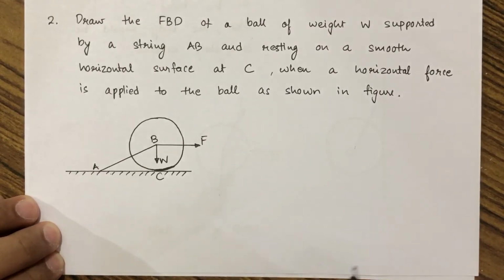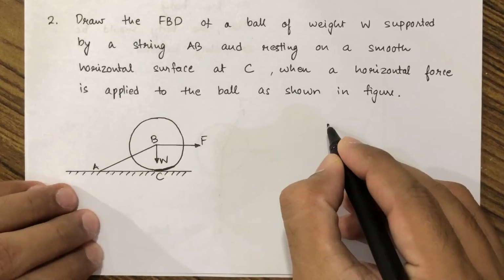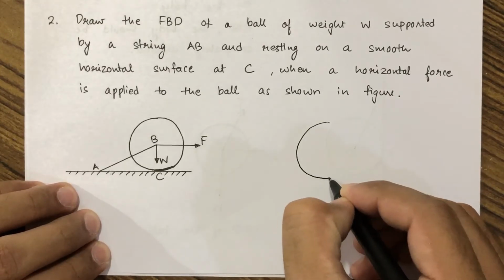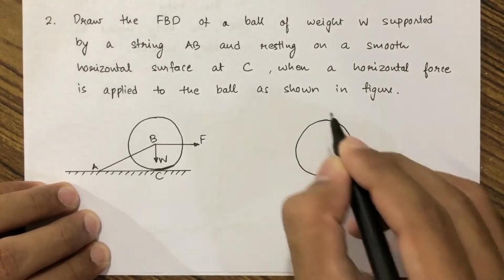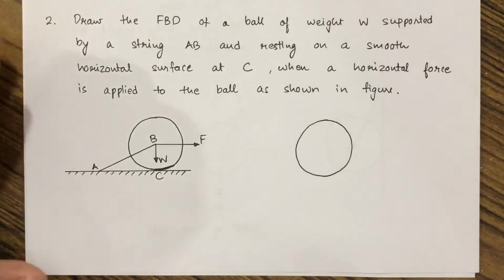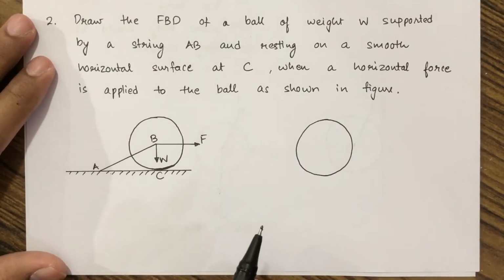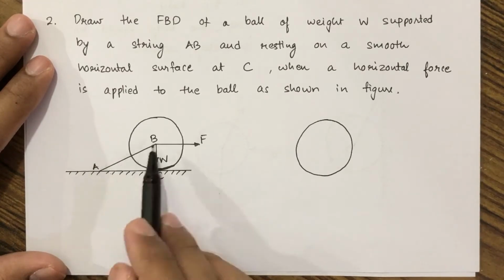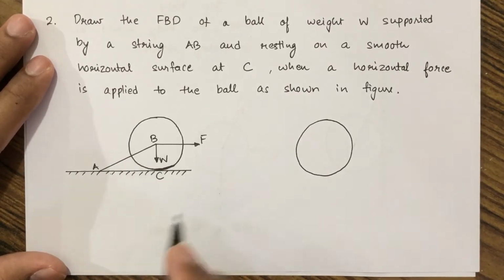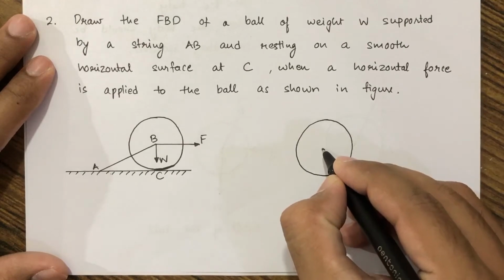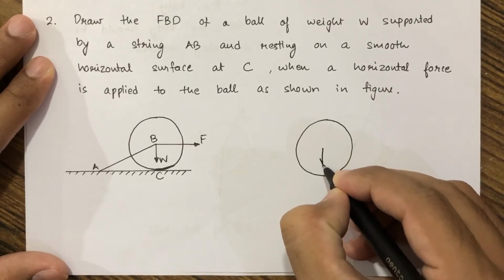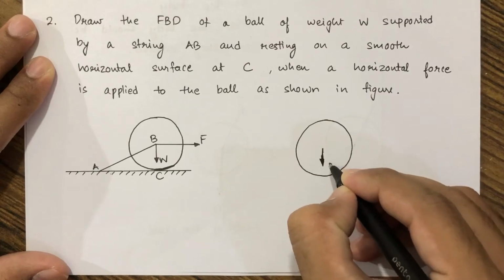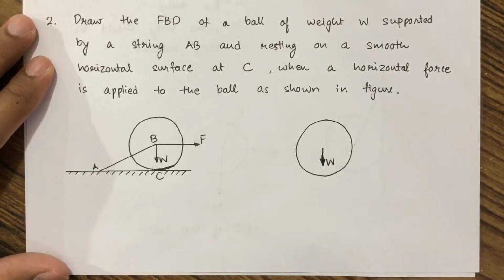So first we have to completely isolate the ball. We will show the ball when all the supports are removed, which means when it has been isolated. So we will have to remove this support and also this string AB. So the first reaction that will act will be this weight W in the vertically downward direction from the center of the ball.